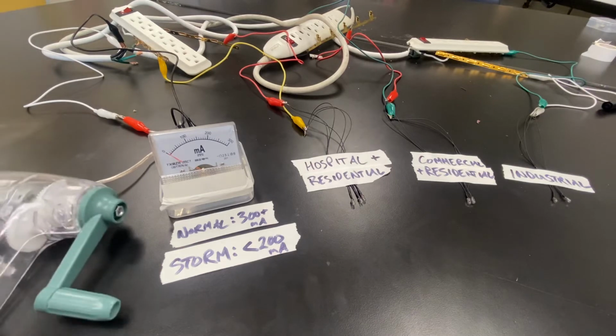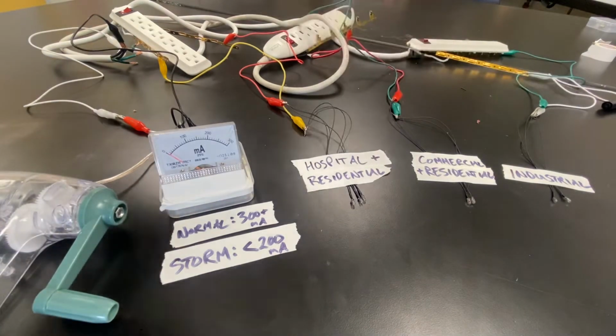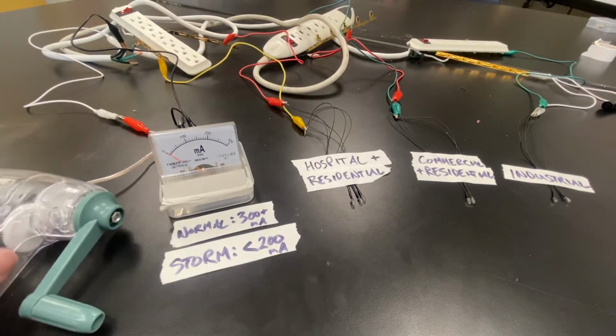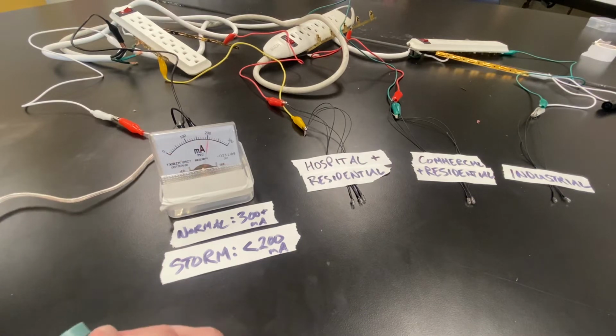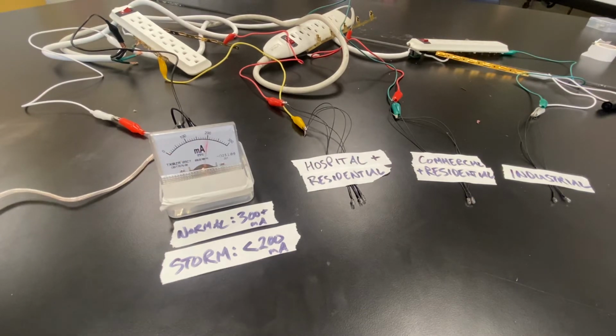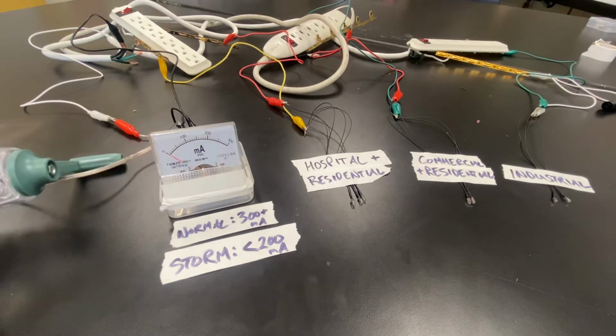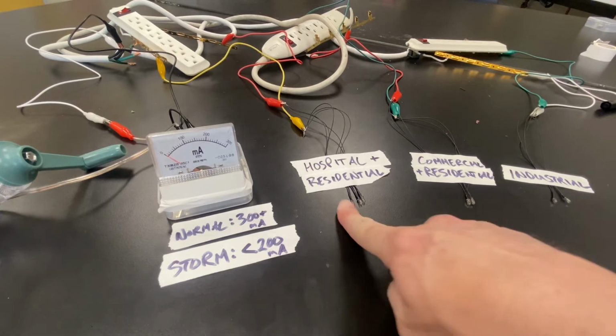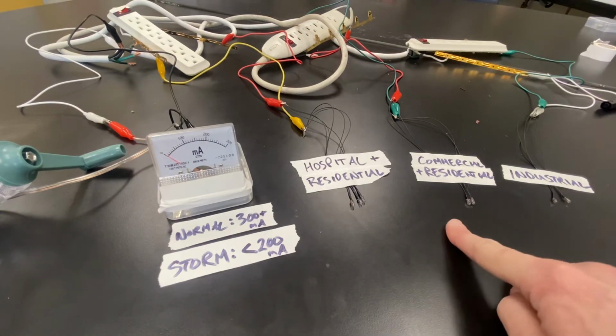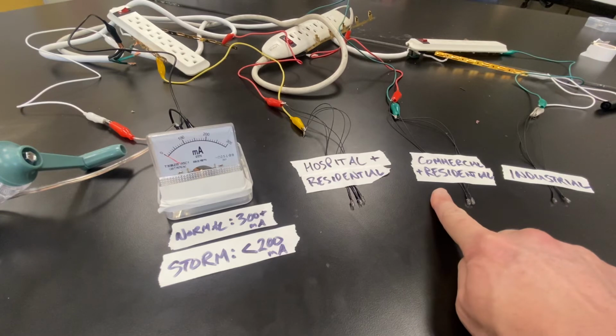One thing that we could try is using the substation switch to turn off the industrial region, because during the storm we don't care as much about manufacturing goods. So if we crank this at around 200 milliamps, we're still not seeing the hospital and residential and commercial areas turn on. So we're still left with a choice between these 2 substations. Do we deliver power to the hospital and the residential area, or do we deliver power to the commercial district and the residential area?